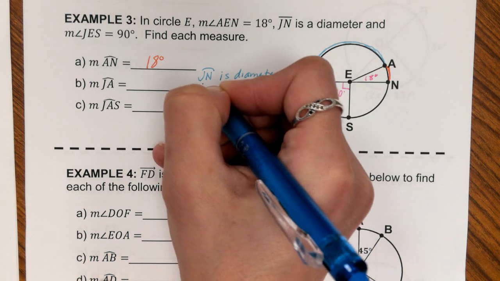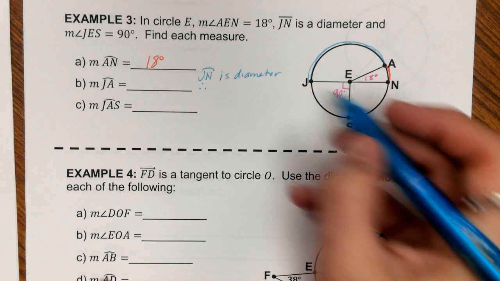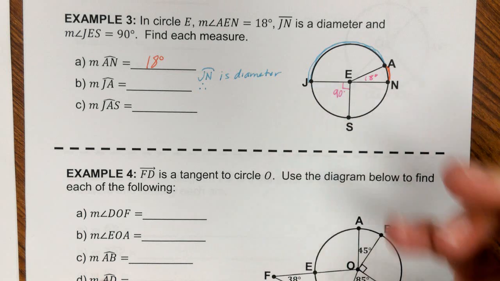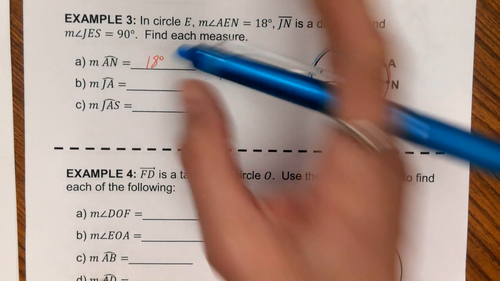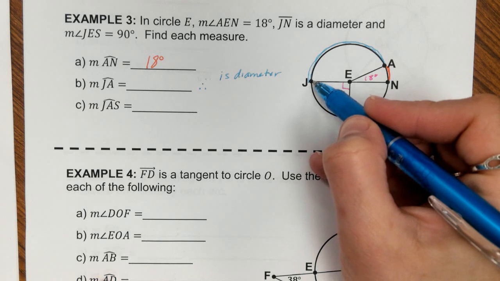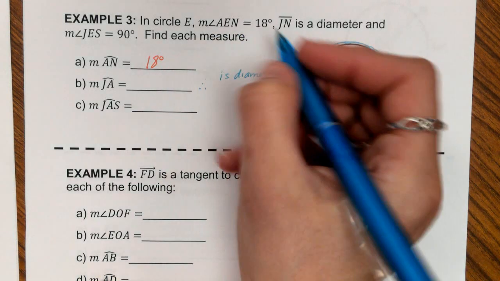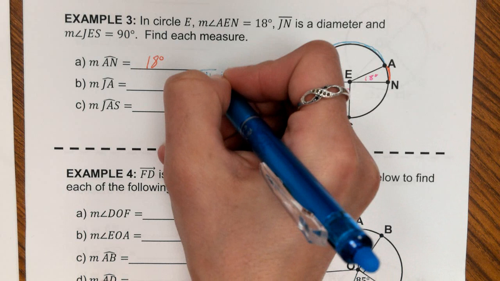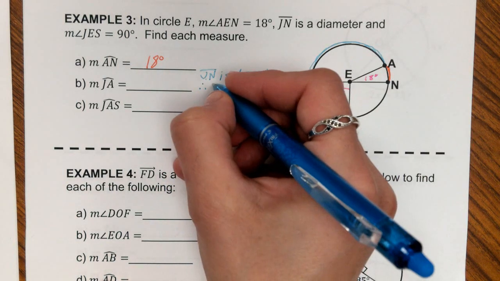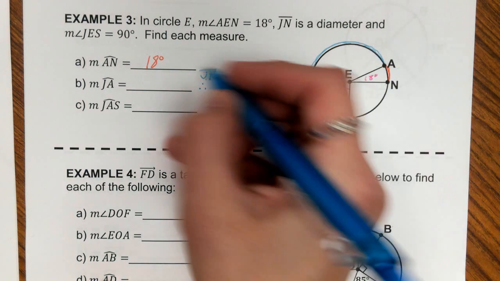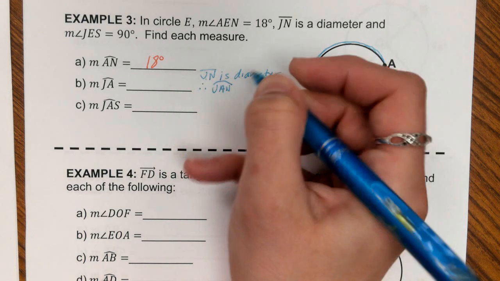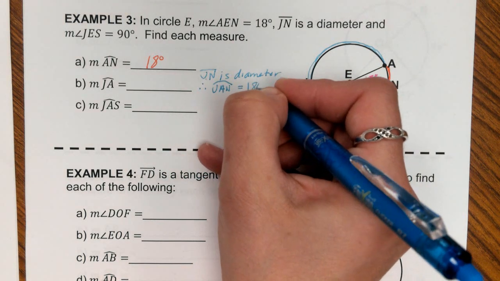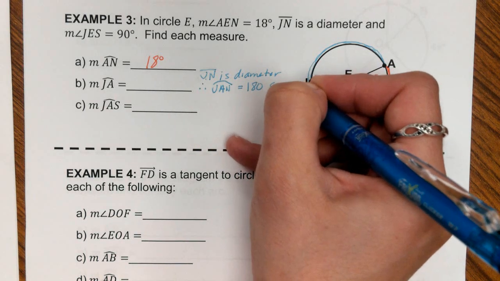We'll say therefore arc, sorry, I should say not JN, JAN. Sorry about that. I do have to have 3 letters, so since segment JN is a diameter, therefore arc JAN equals 180 degrees because it's a semicircle.